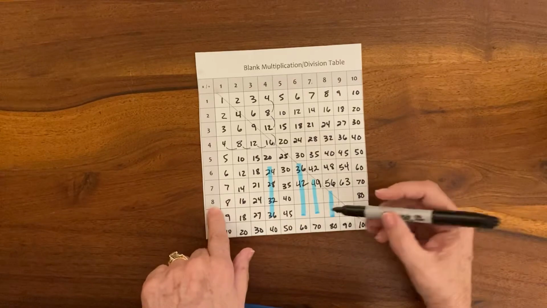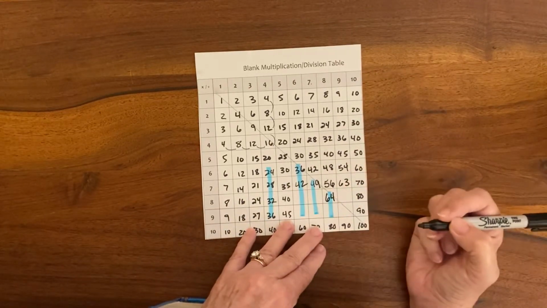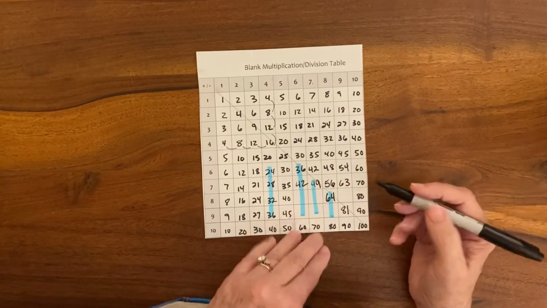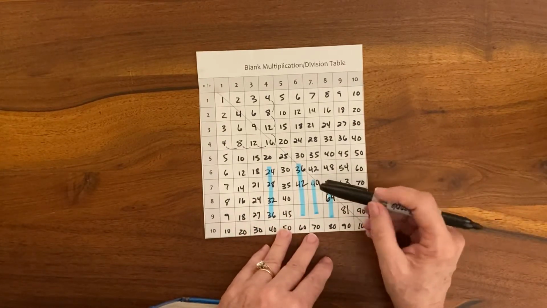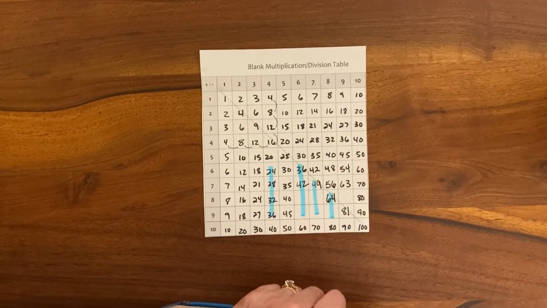Let's do another double. What's 8 times 8? It's 64, all right? What's 9 times 9? 81. Okay, so now I really only have to fill in 1, 2, 3, 4, 5, 6. That's probably all the numbers you have to memorize, would be my guess. If you focus on those and get those really solid, I'm telling you, your life will be so much easier.